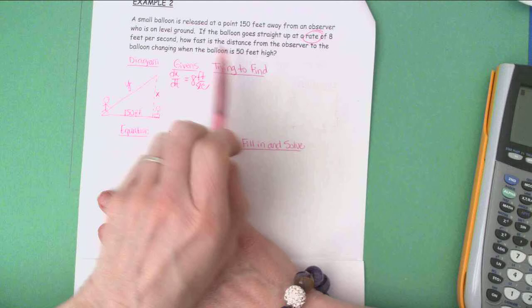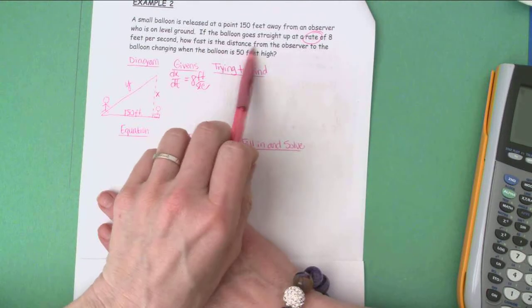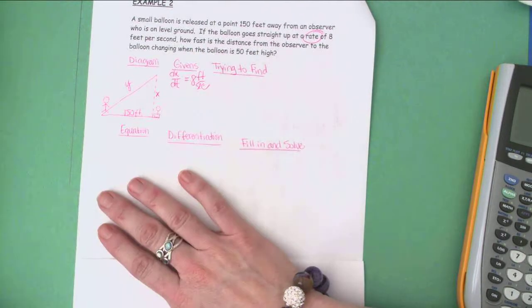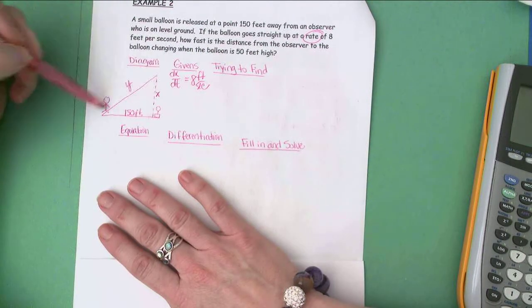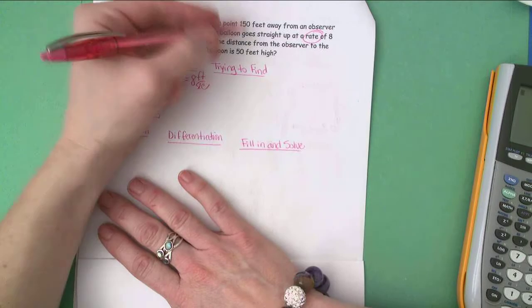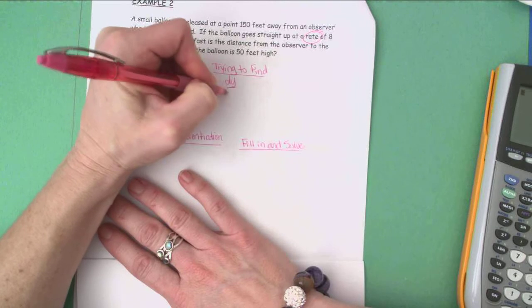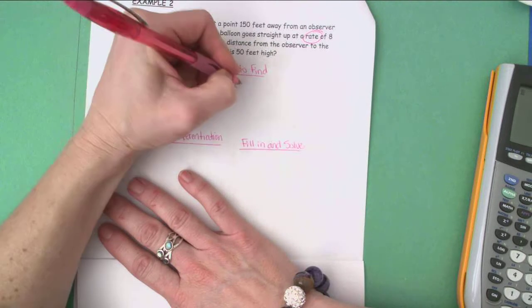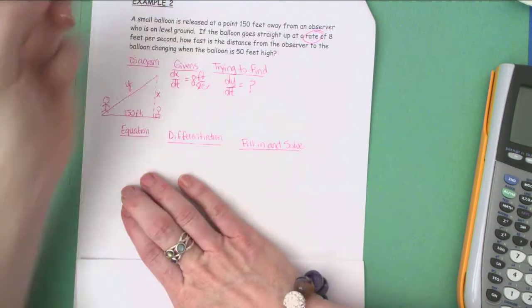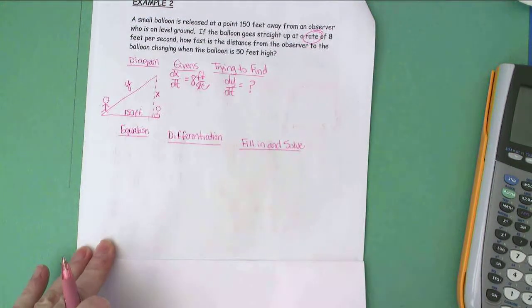How fast is the distance from the observer to the balloon changing? Okay, how fast is this changing is what I seek to find. So how quickly is Y changing? I don't know, but I do know it will also be measured in feet per second.